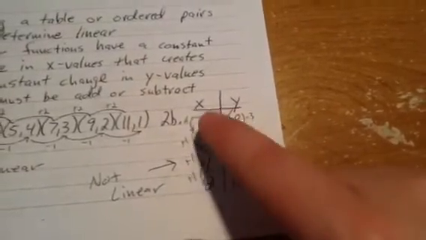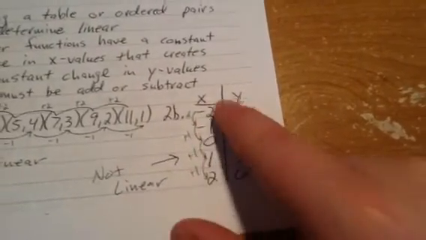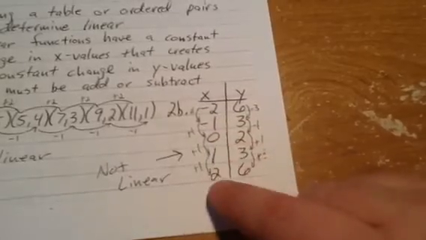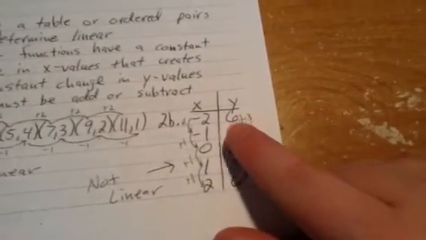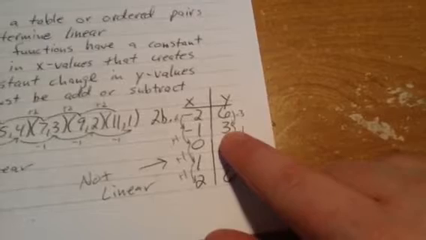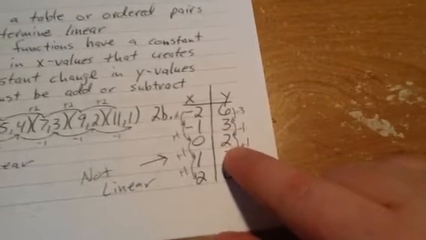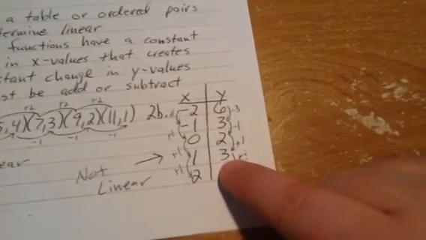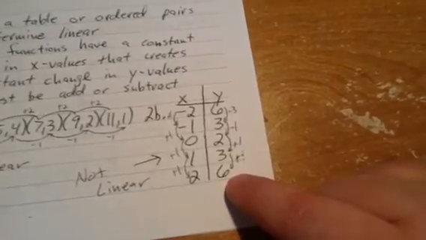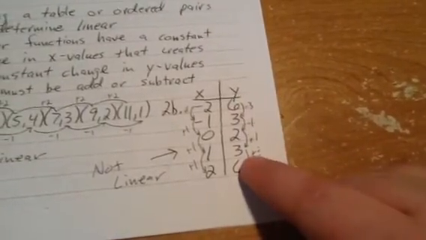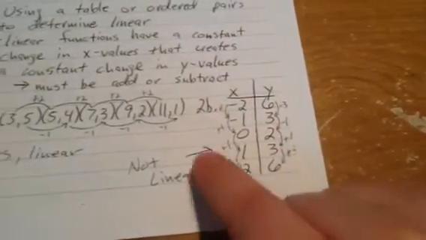So the x's are going up 1 each time, from -2 to -1, 0, 1, and 2. However, look at the y's. From 6 to 3 is going down by 3. From 3 to 2 is going down by 1. Down up to 3 is going up by 1. And then up to 6 is going up by 3. So those are all over the place, not constant, so this would not be linear.